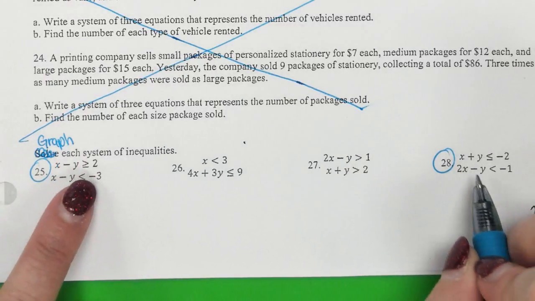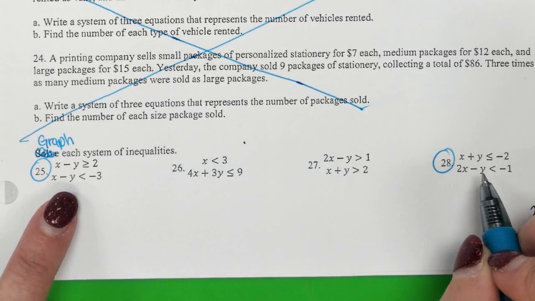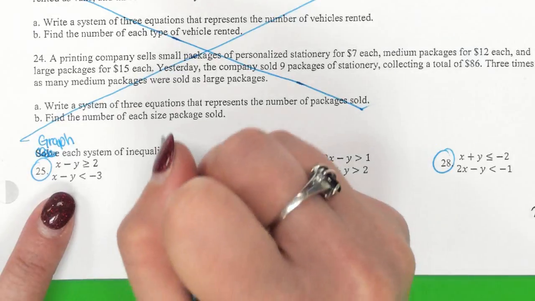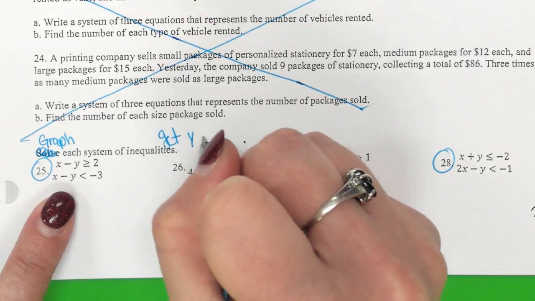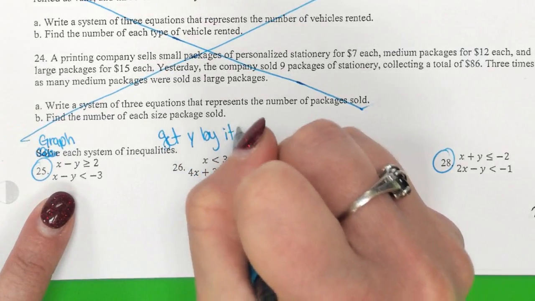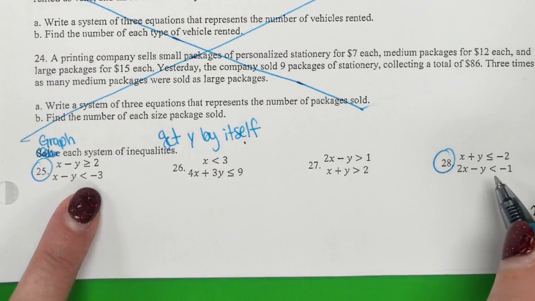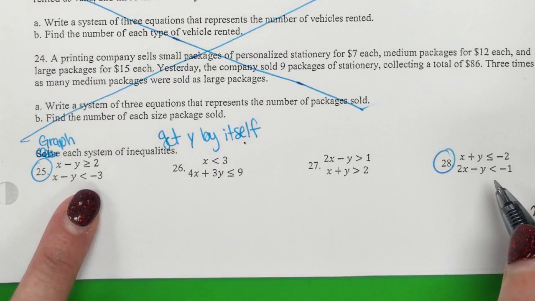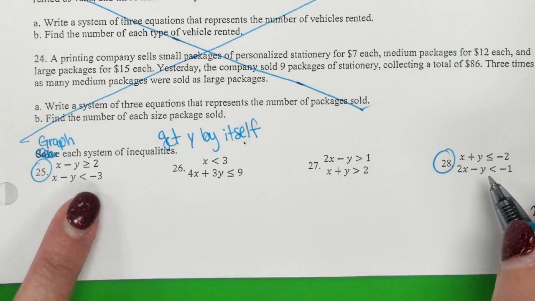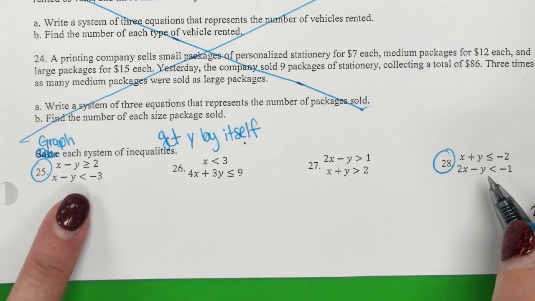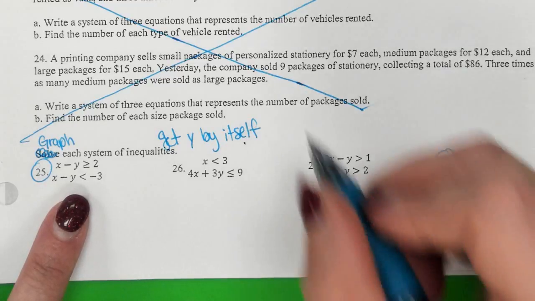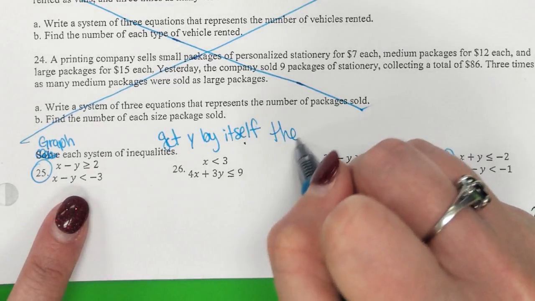All right, so what do we have to do to these two guys first? Get y by itself. There you go. And since it has less thans and greater thans, what do we have to do once we graph them? We just did them. Since we have less thans and greater thans, what do we have to do once we graph them? We have to shade them. There you go.